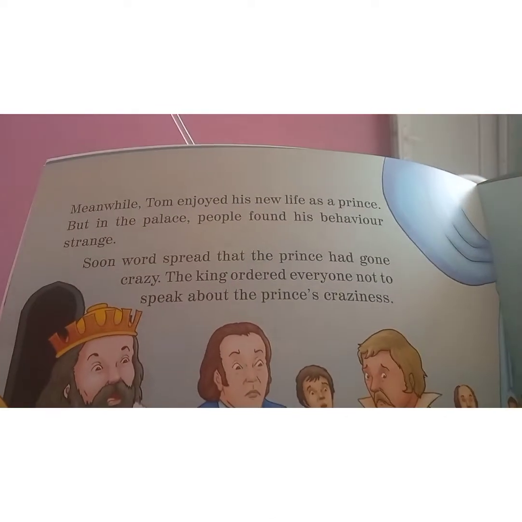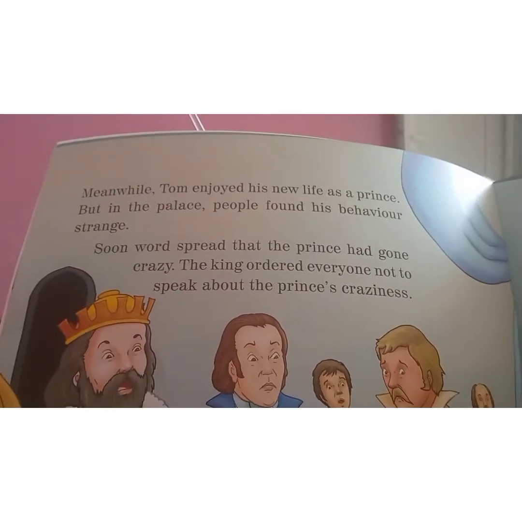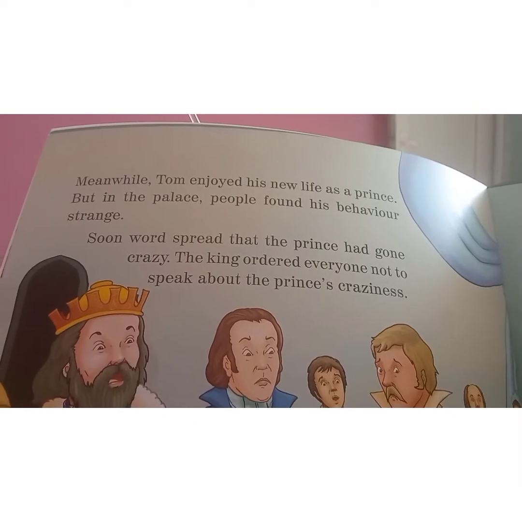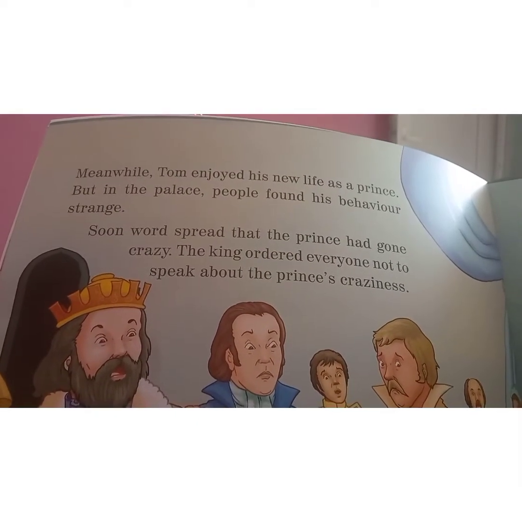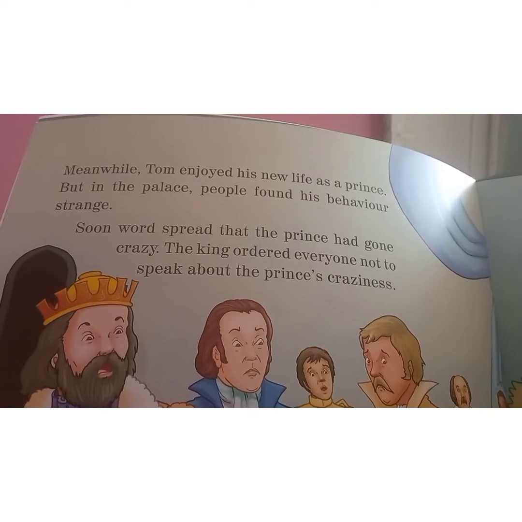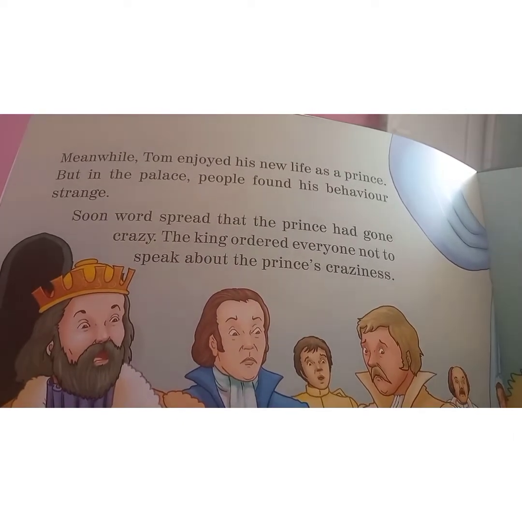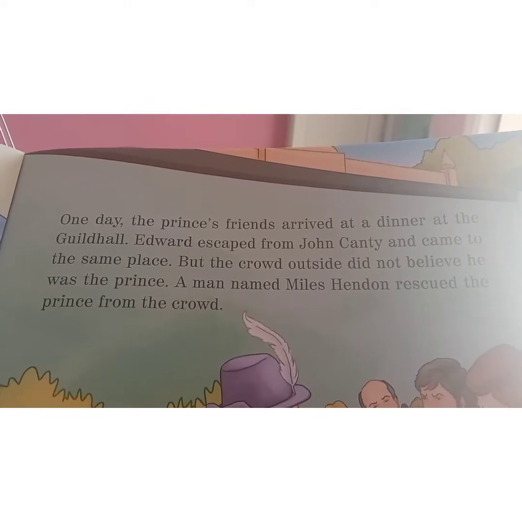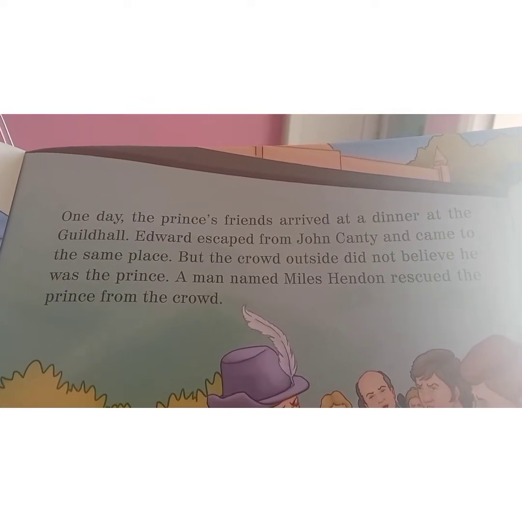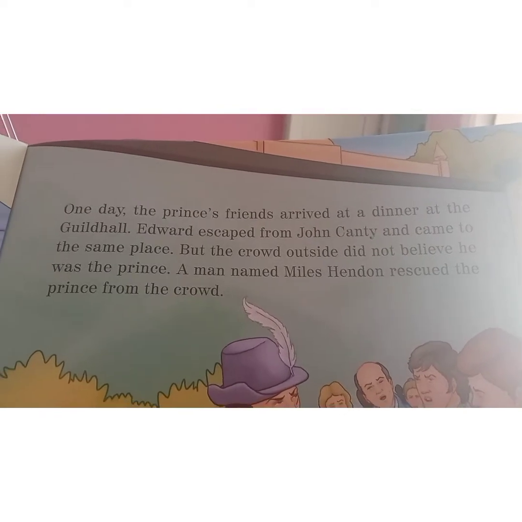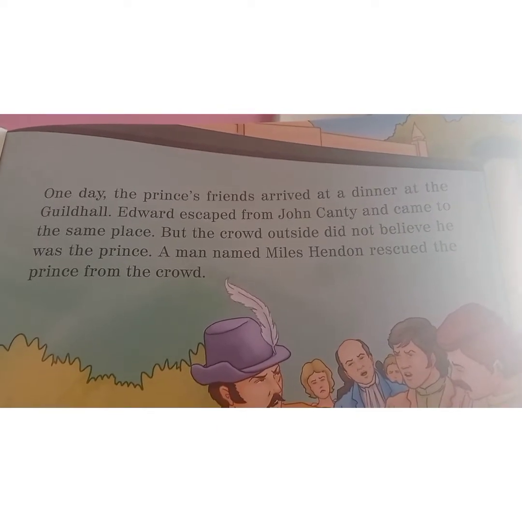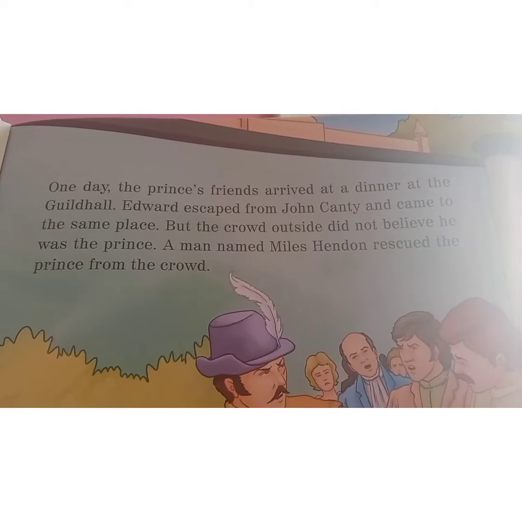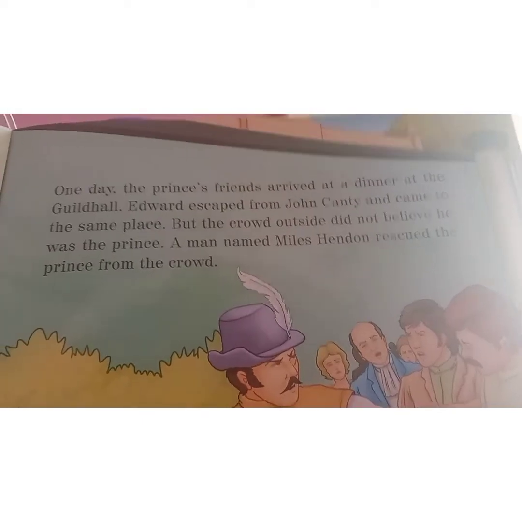Meanwhile, Tom enjoyed his new life as a prince, but in the palace people found his behavior strange. Soon word spread that the prince had gone crazy. The king ordered everyone not to speak about the prince's craziness. One day, the prince's friends arrived at a dinner at the Guildhall. Edward escaped from John Canty and came to the same place, but the crowd outside did not believe he was the prince. A man named Miles Hendon rescued the prince from the crowd.